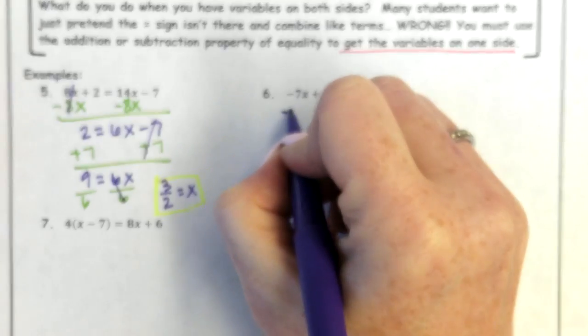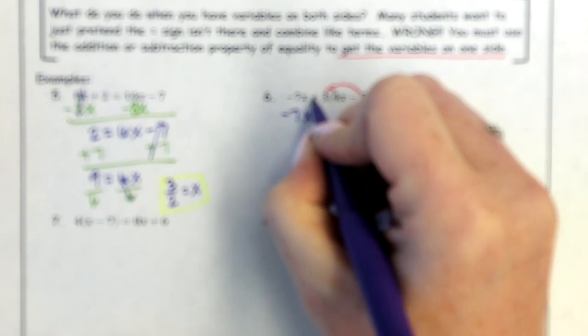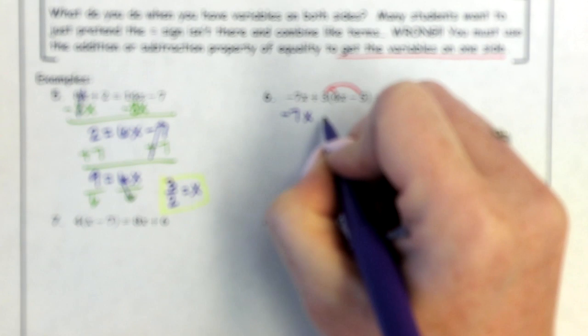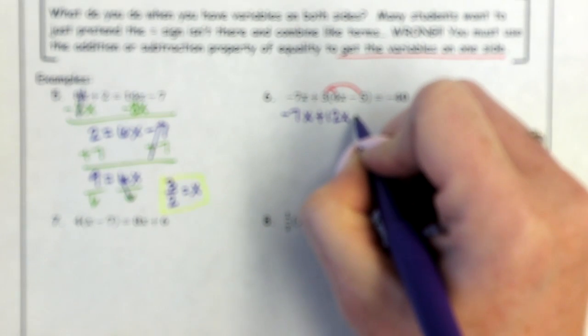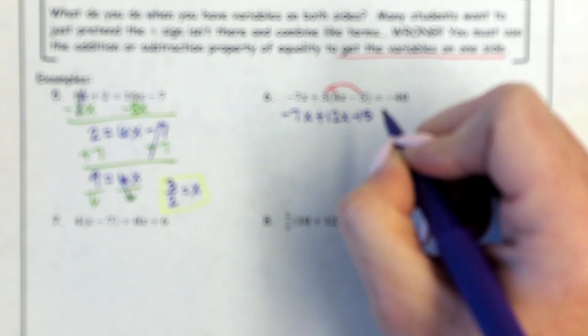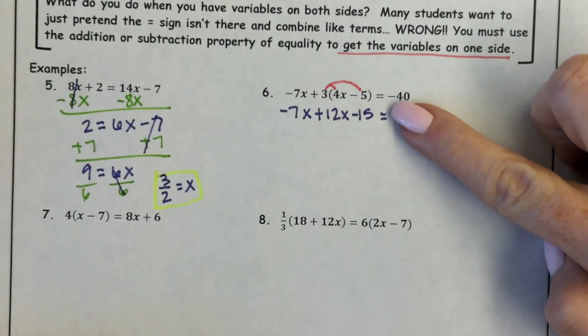Okay, so then we're going to drop everything else and just distribute. So positive 3 times a positive 4x is a positive 12x. Positive 3 times a negative 5 is negative 15 equals negative 40. Okay, now I'm going to look on each side of the equation and combine like terms.